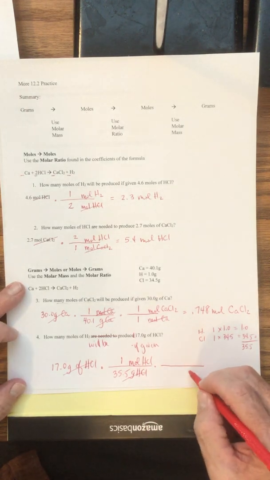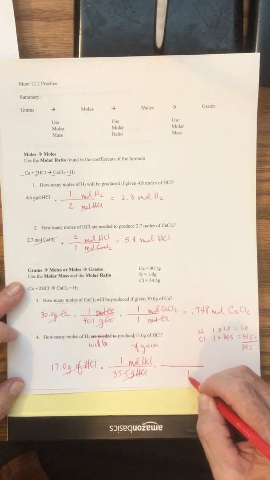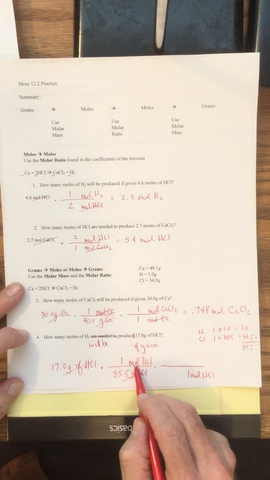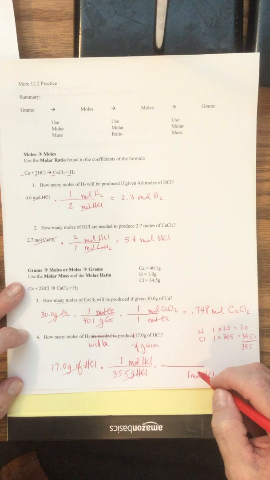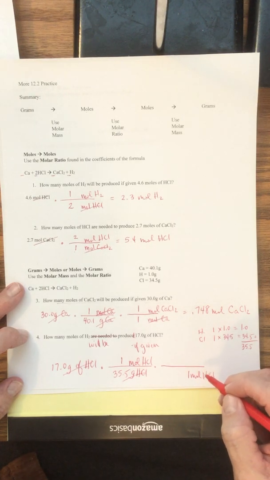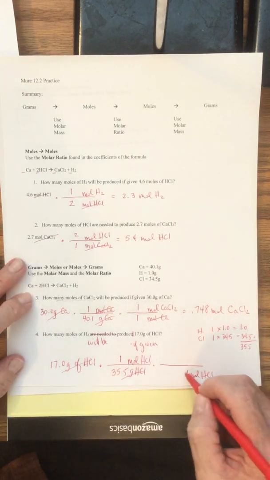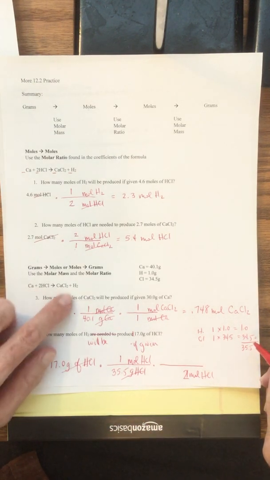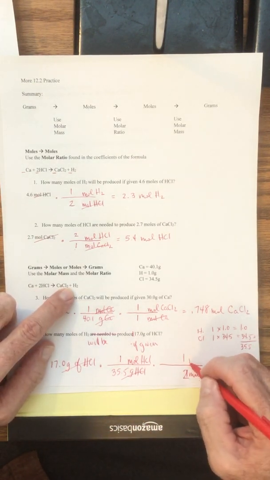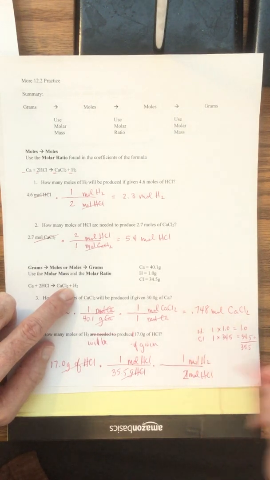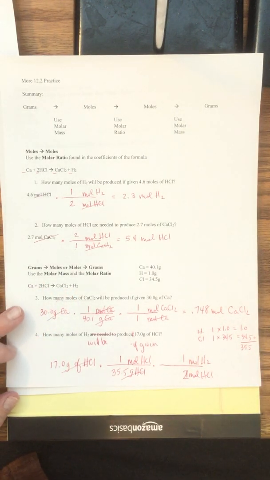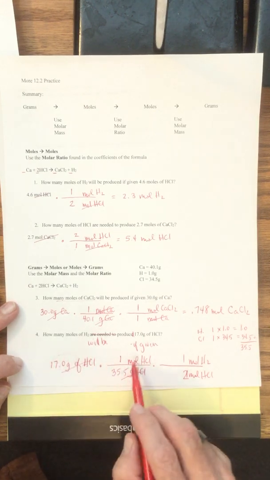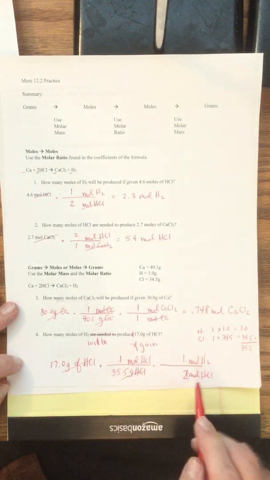So I'm going to use now the molar ratio. 1 mole of HCl, to cancel it right here, is how many moles? Actually, it's going to be 2 moles of HCl from the coefficient to how many moles of H2? There's 1 mole of H2.